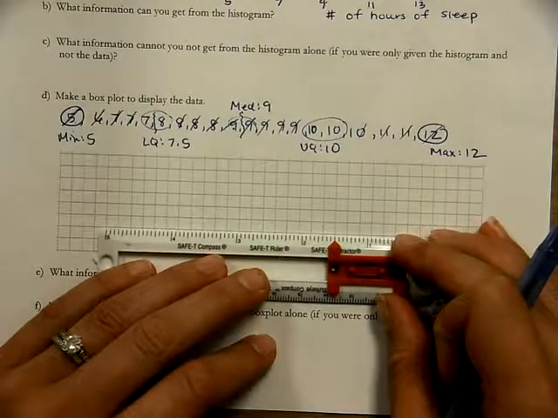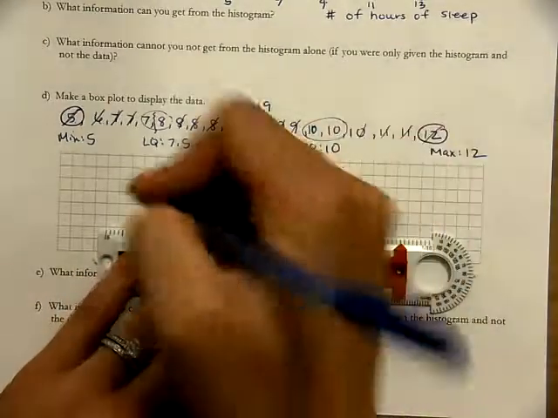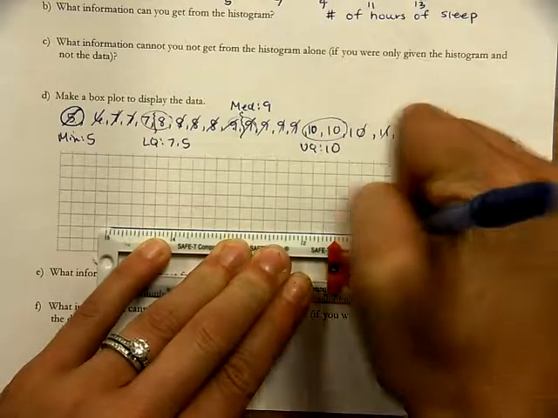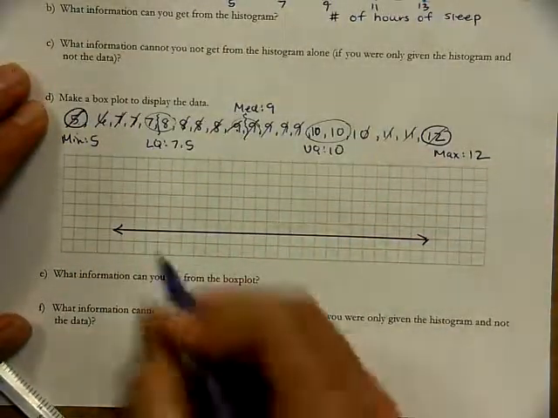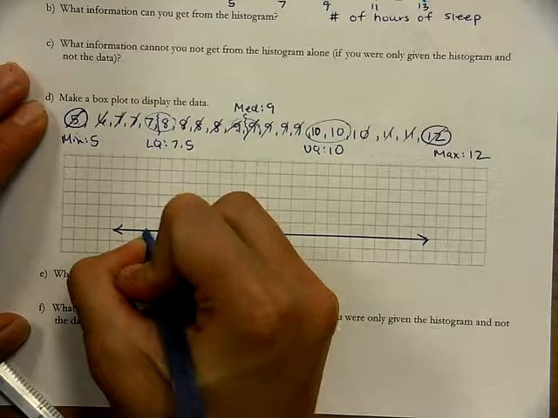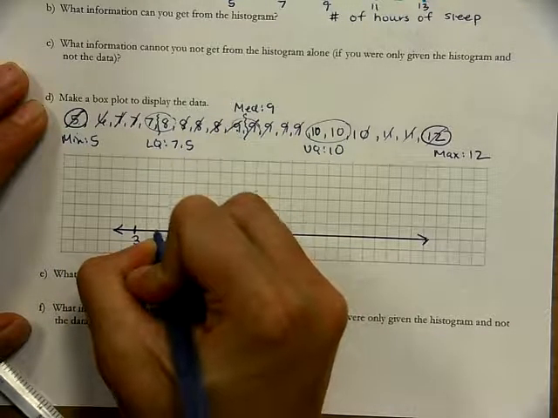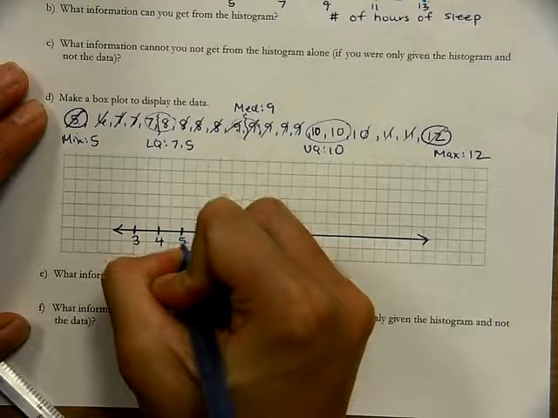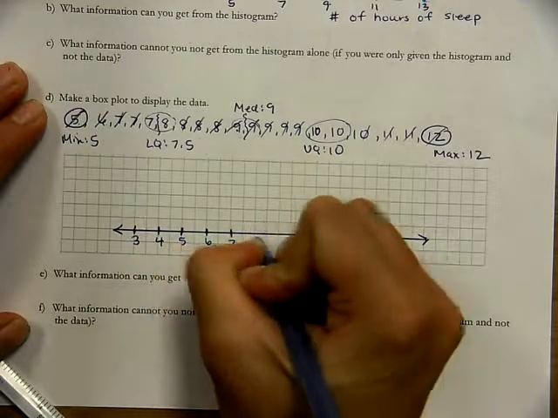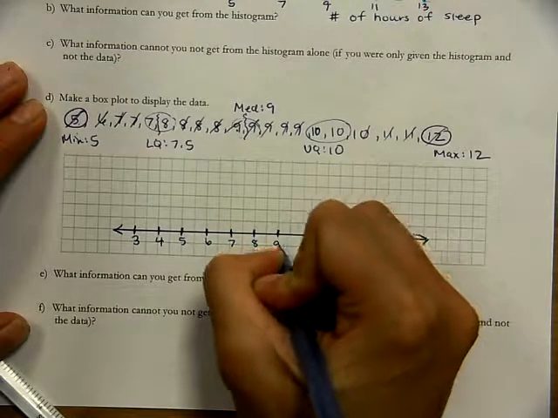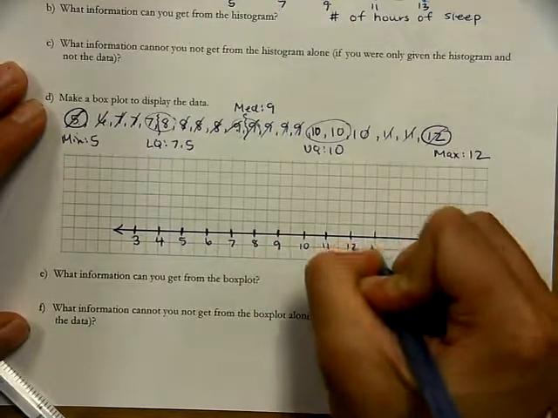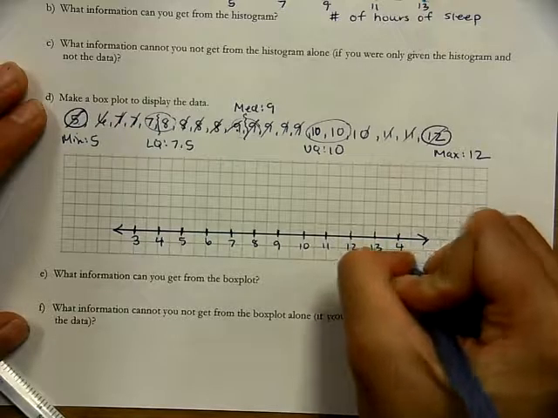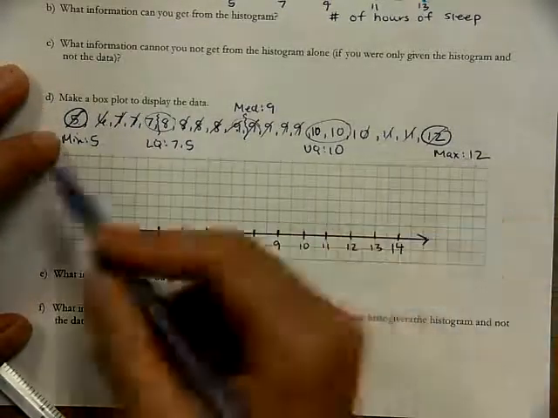So I'm making my number line. Let's start with, we'll just do 3, 4, 5, 6, 7, 8, 9, 10, 11, 12, 13, 14. So here's the number line. Now I plot these points.